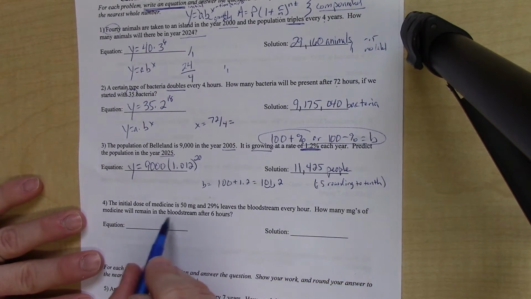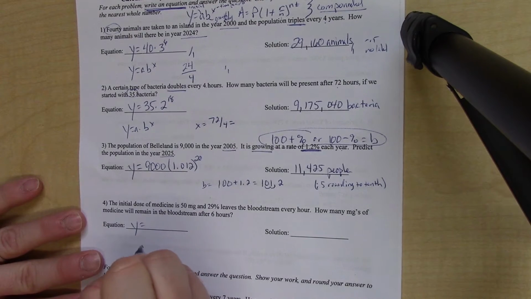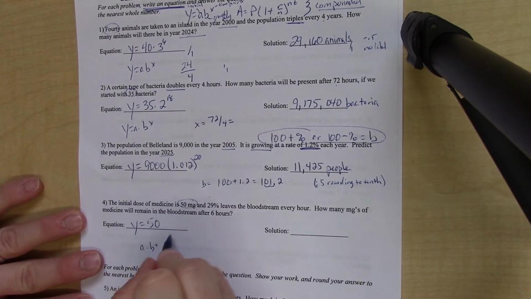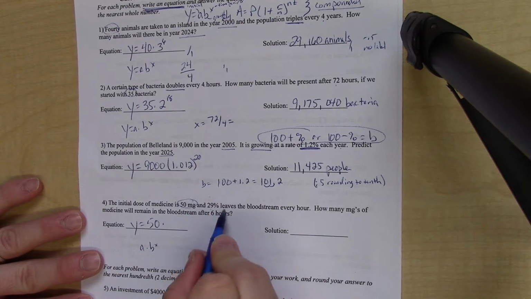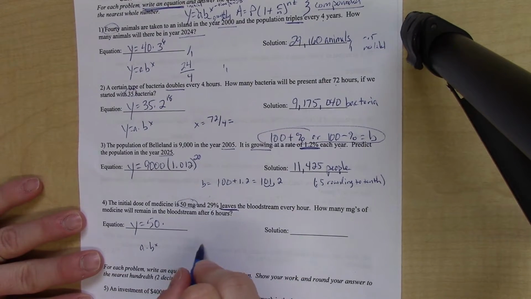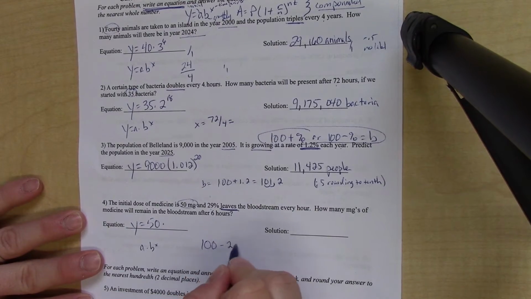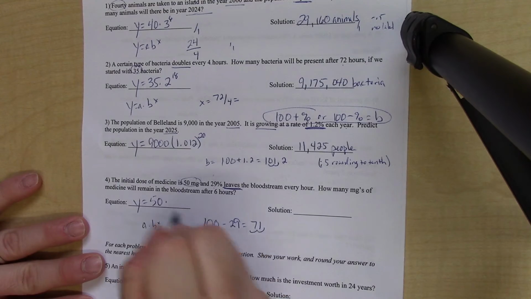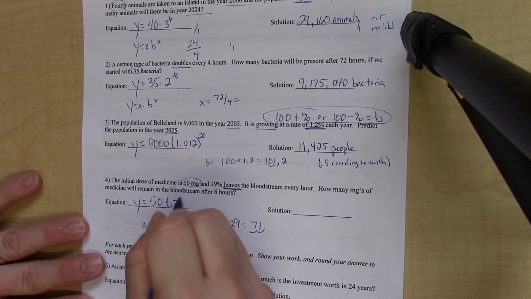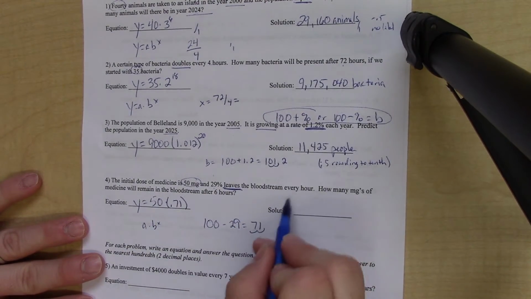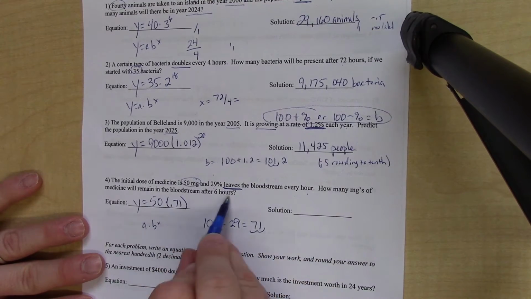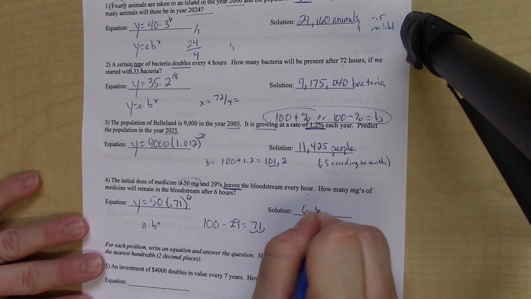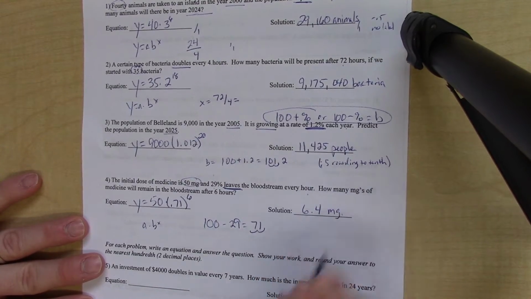Okay? Next problem, same thing. Y equals AB to the x. A is my initial value of 50 times 29% leaves. Leaves tells you it is decay, so 100 minus 29 equals 71. Move the decimal over 2 places. That's how I get 0.71. Every hour, so there's no dividing here, it just says after 6 hours, so I put a 6 right there, plug it right into my calculator, get 6.4 milligrams.